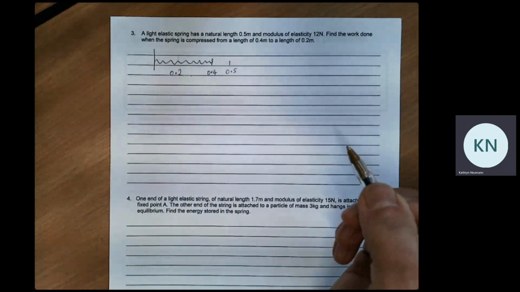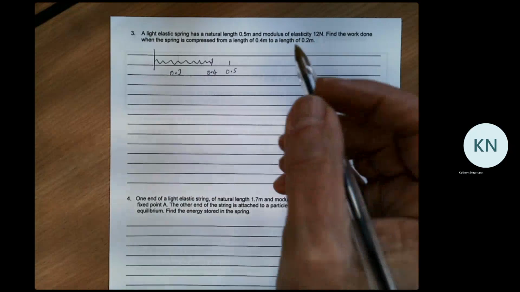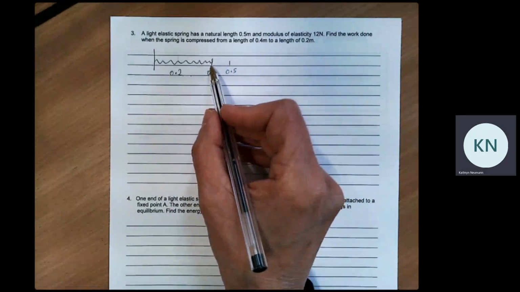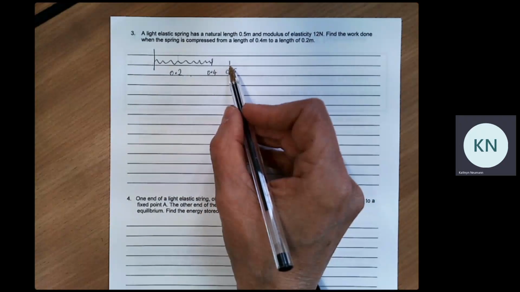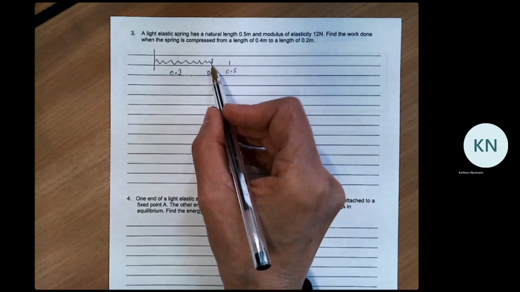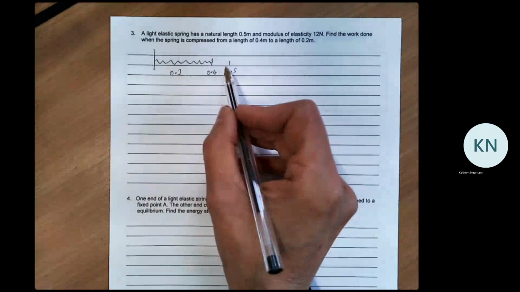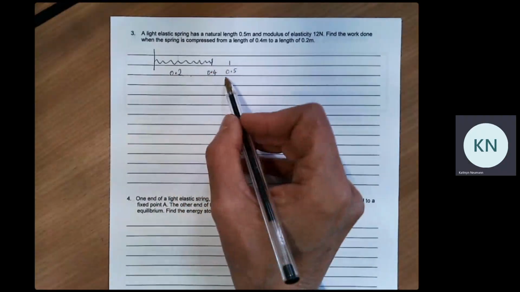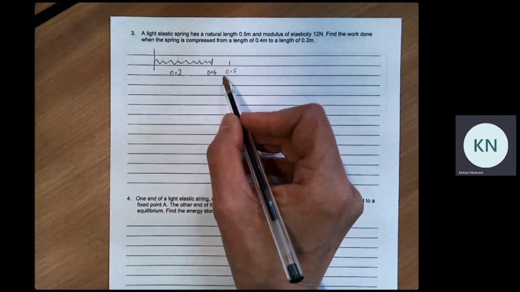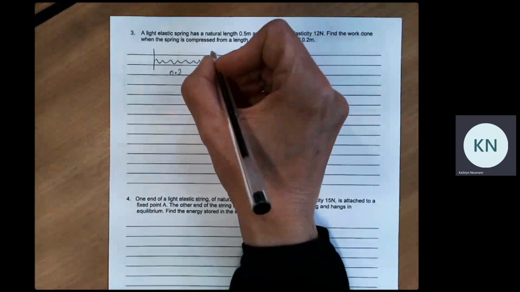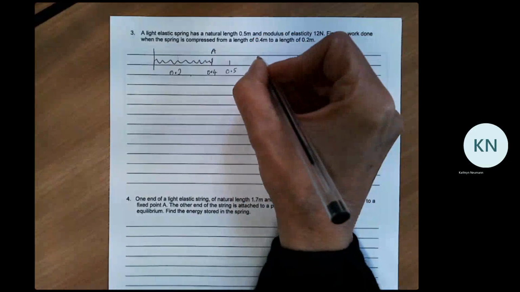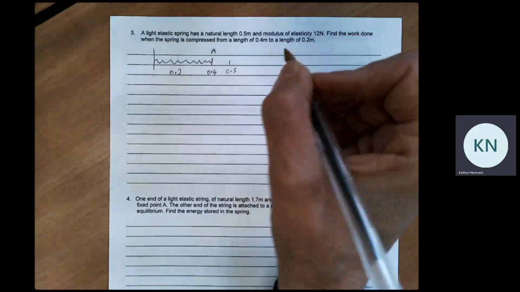So we need to look at the work done in compressing the spring to the two different places and find the difference between that. So if we look at the first position here, this would be this first position A. What's the energy stored in the spring at A?